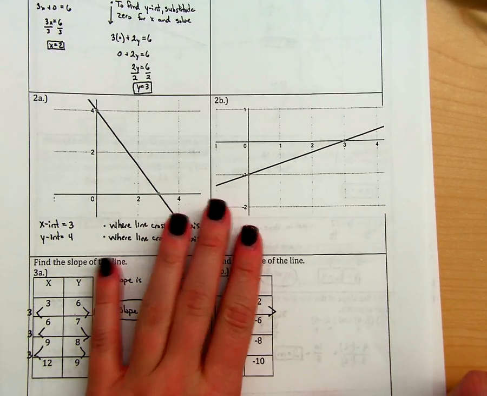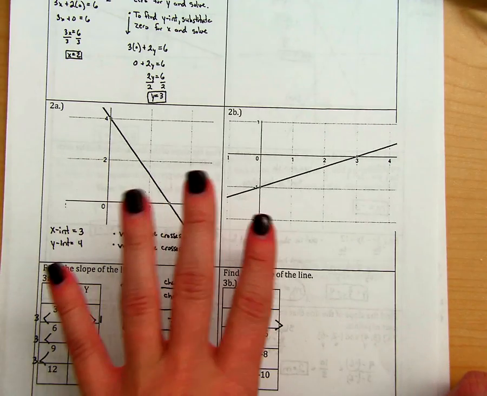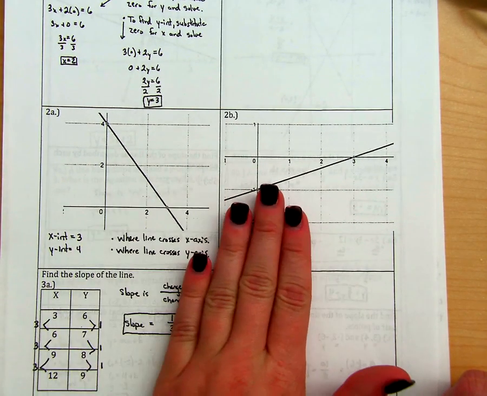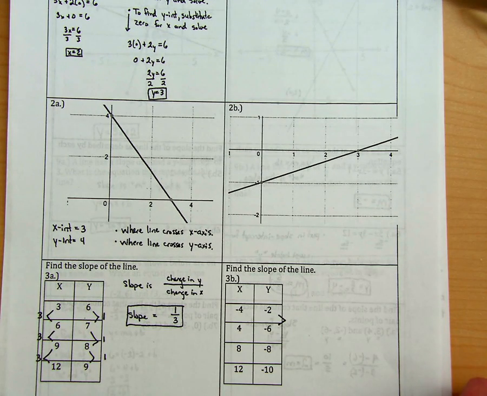This packet will be due next Wednesday, the 21st. We are reviewing this packet because your chapter test will be next Thursday, the 22nd. Please study, write down any questions that you have on any of the problems, especially the ones I was not here for. You may use the rest of class to work on this, and have a great weekend.